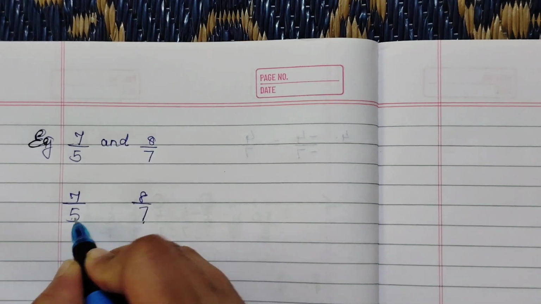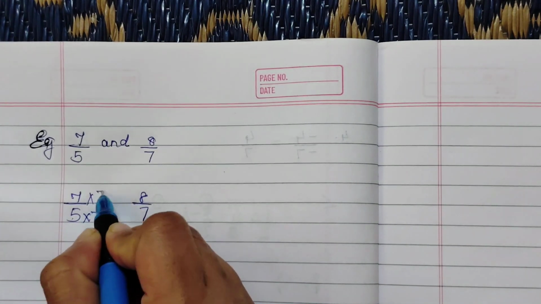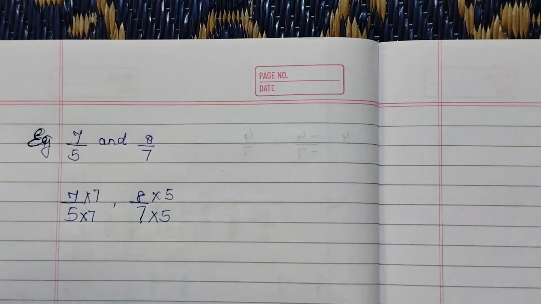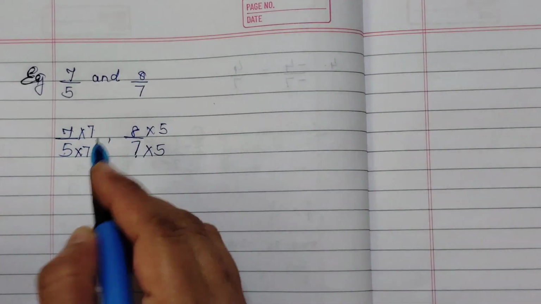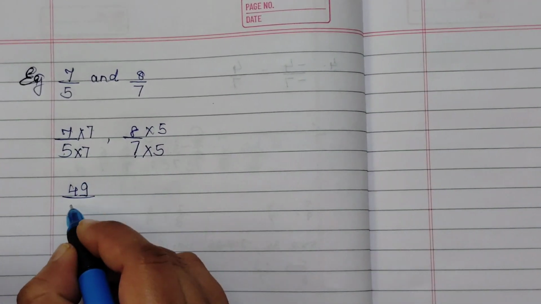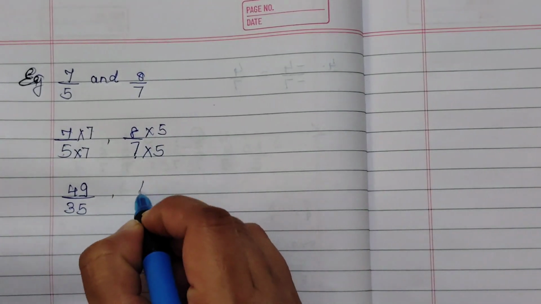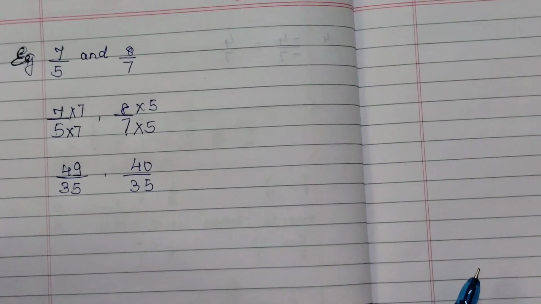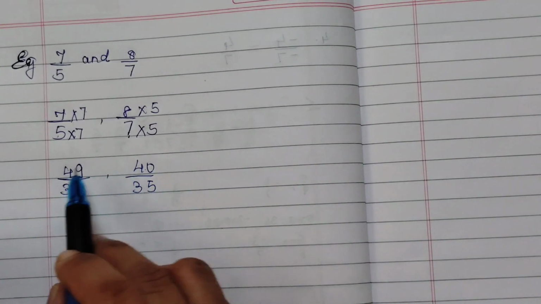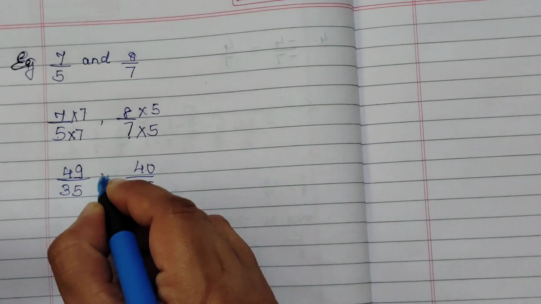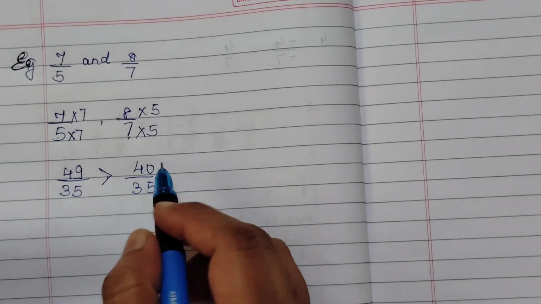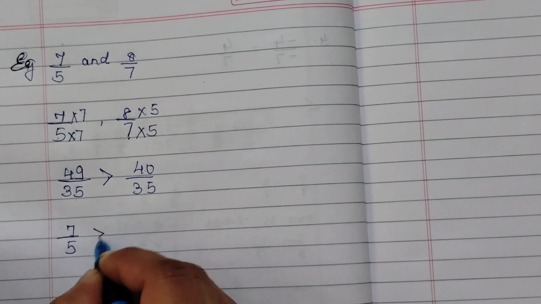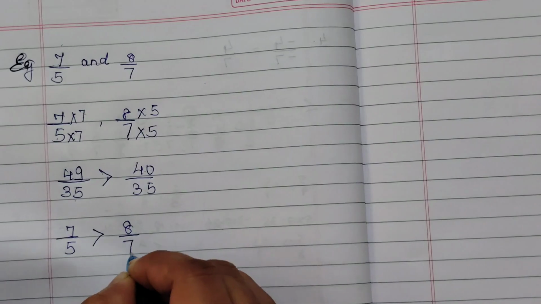I will multiply this by 7 down, and up also I will multiply by 7. Here I will multiply by 5, so up also I will multiply by 5. Now 7 sevens are 49, 5 sevens are 35. Here 8 fives are 40, 7 fives are 35. Now we got the denominators the same, so we'll compare the numerators. Who is greater? 49 is greater than 40. So, writing the original rational numbers, 7 upon 5 is greater than 8 upon 7.